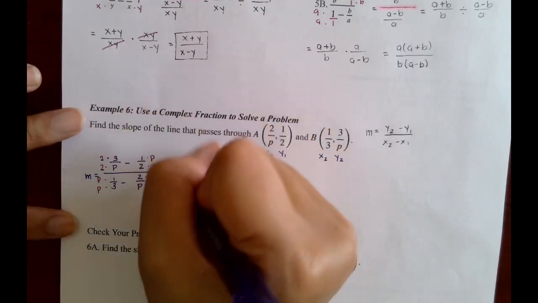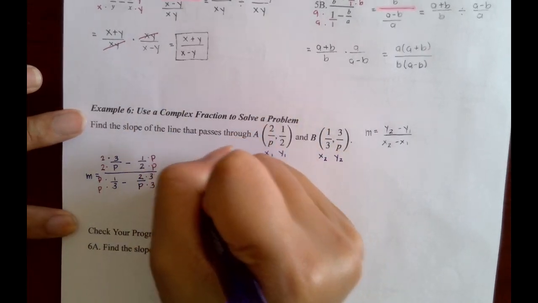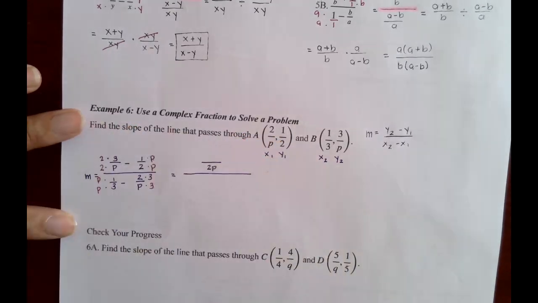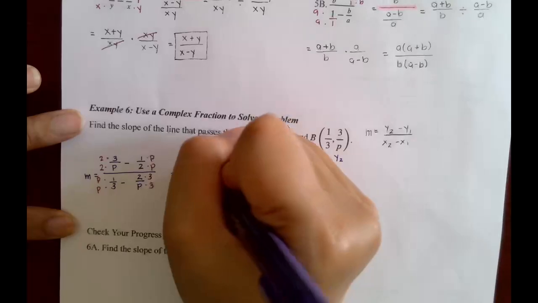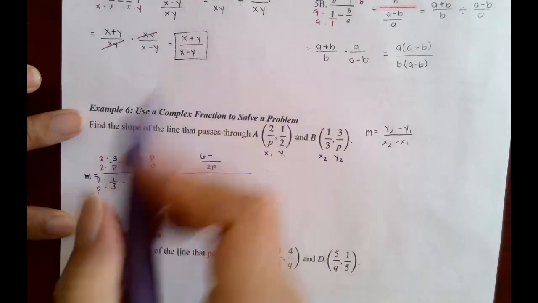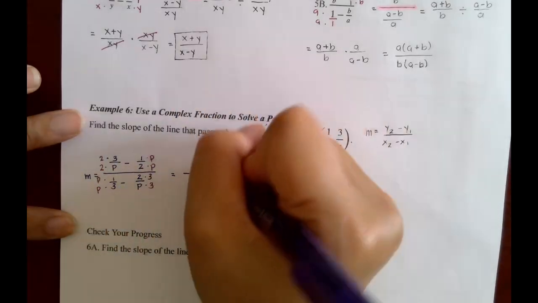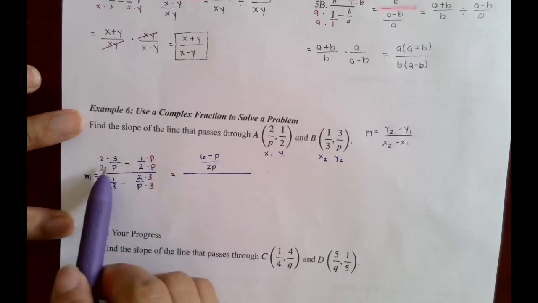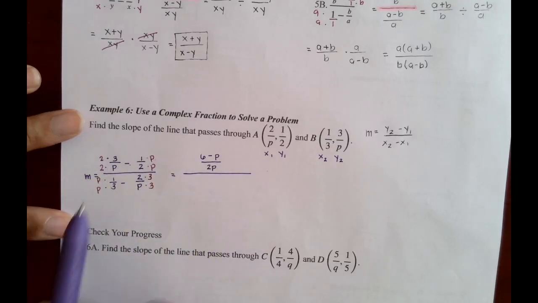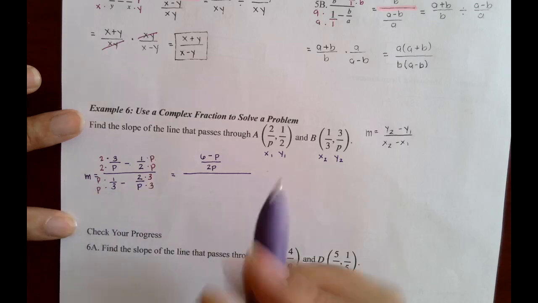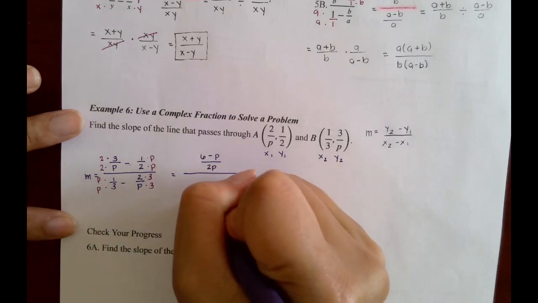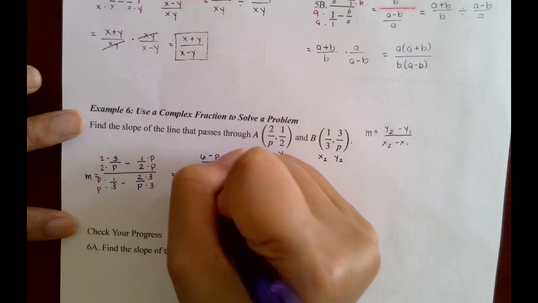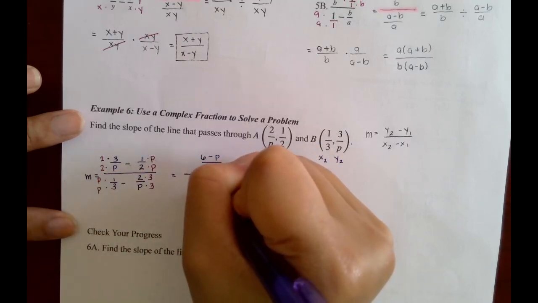Okay? So then, I will end up having 2p as a denominator for the top fraction. So 2 times 3 is 6, minus 1 times p is p. Right? So 6 minus p all over 2p. Okay? For this one, the denominator is 3p. Right? p times 1 is p minus 6. There you go.